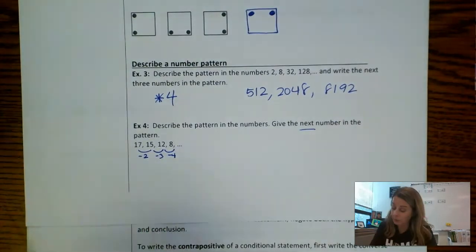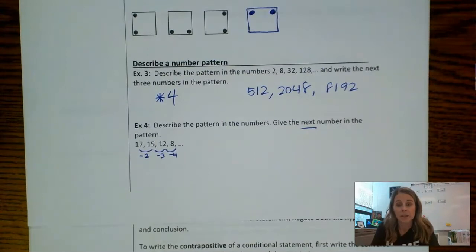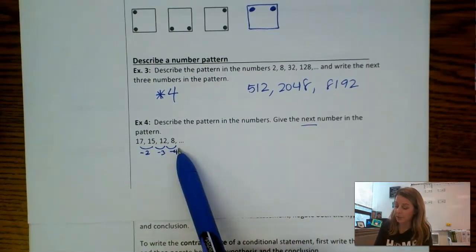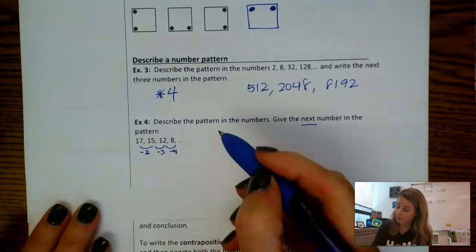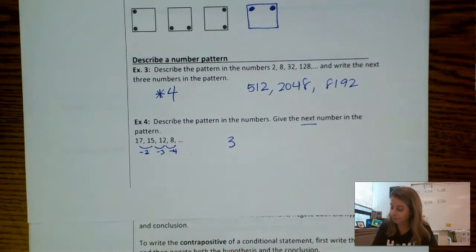So, I mean, I guess if we wanted to be a little bit more elaborate, we could say the pattern, well, it's starting by decreasing by 2, but then it's decreasing by 1 more integer every time, or you could come up with some sort of way to say that. So the next number, I'm going to have to go down by 5. So it looks like I will have 3 as my next number. Okay, let's keep going.